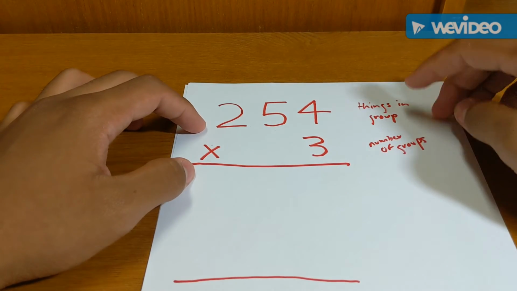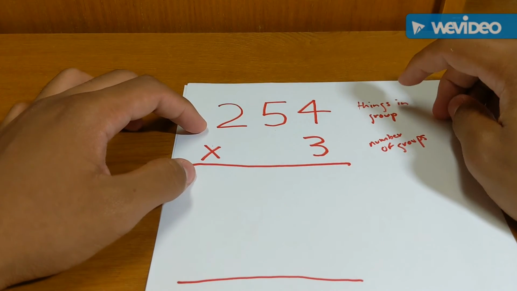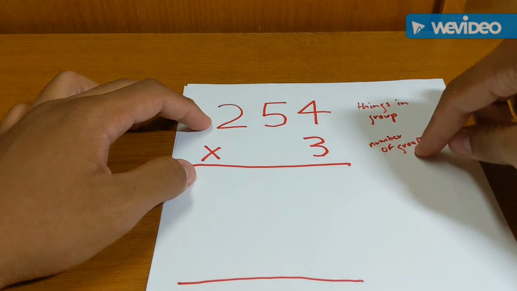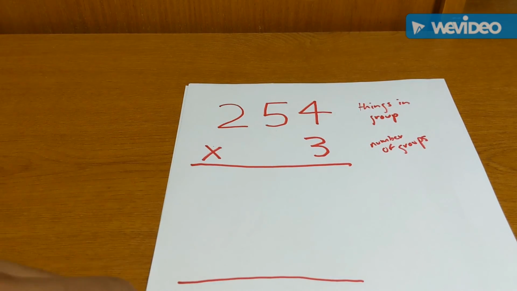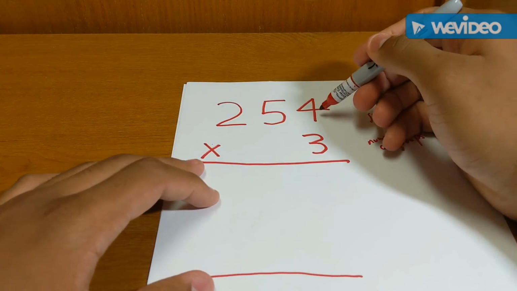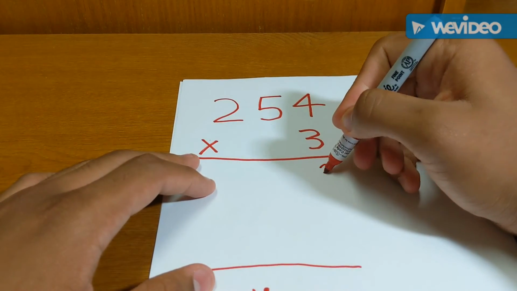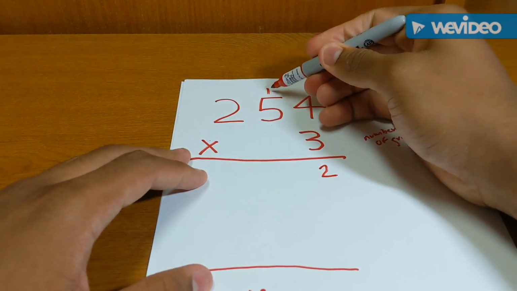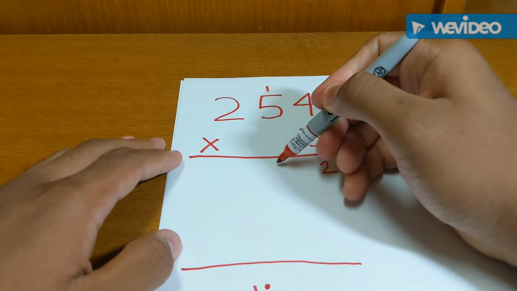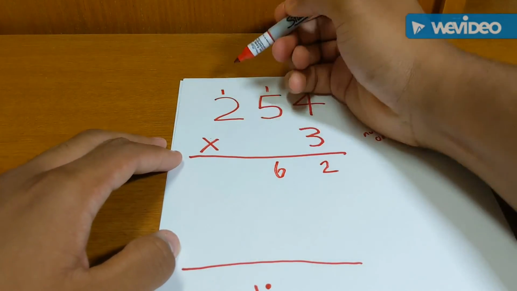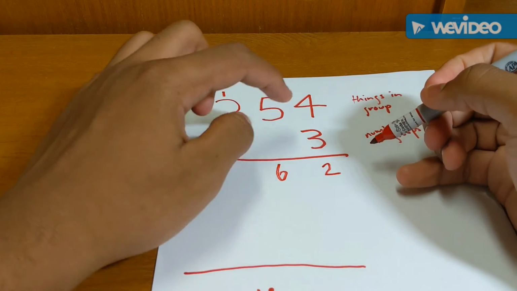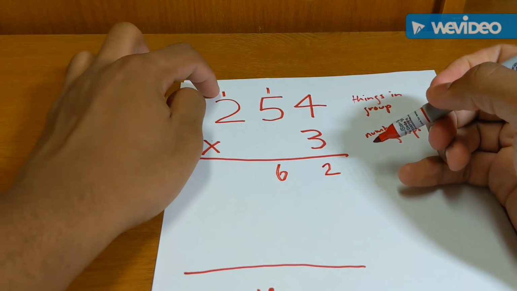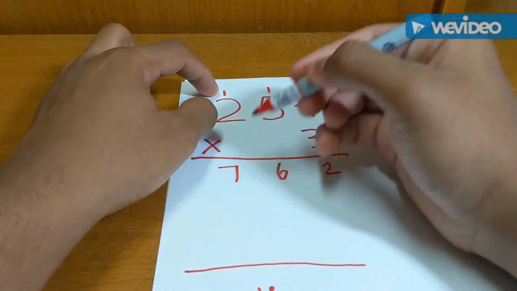So we're multiplying, like I said before, the things in our groups times the number of groups to get our total. So if we do 4 times 3, which is 12, 50 times 3 plus 1 is 160. We're going to put the 1 up here. And then 200 times 3 plus the other 100 would be 762.